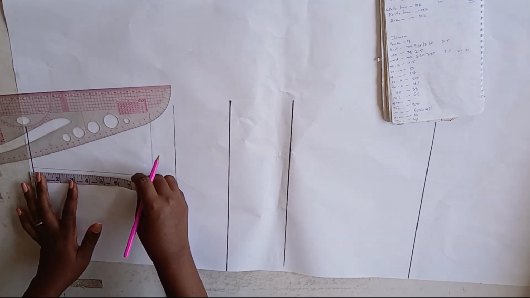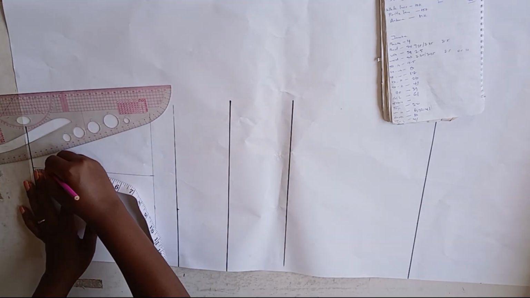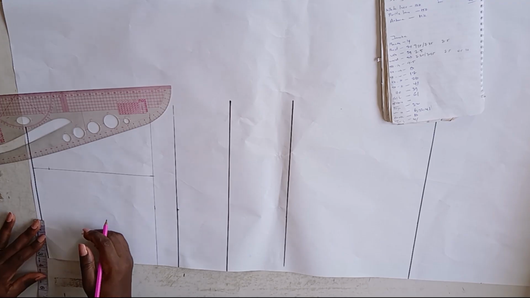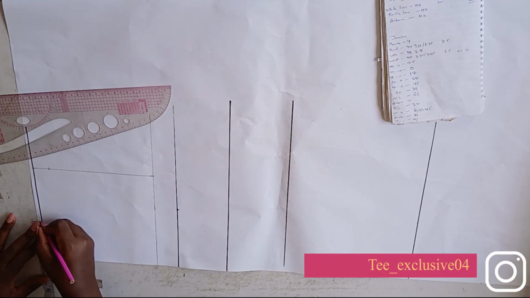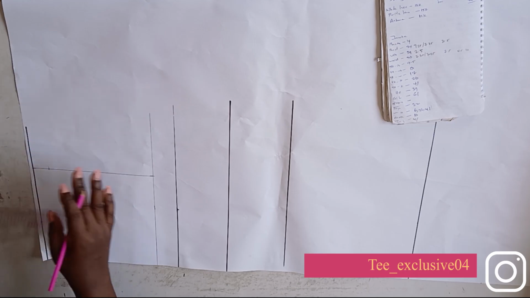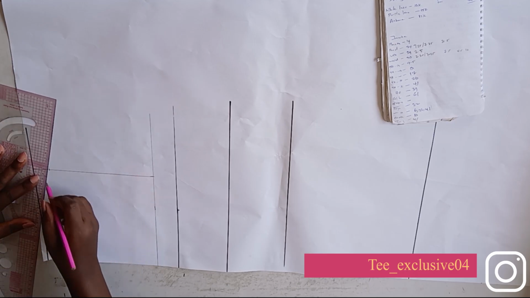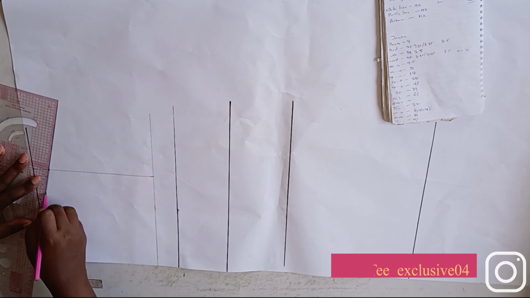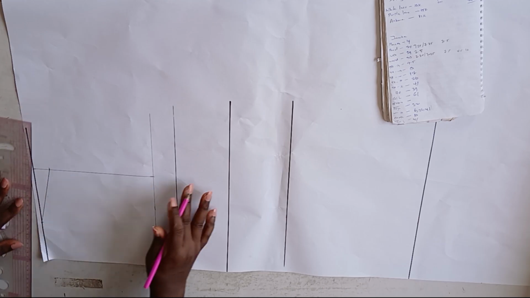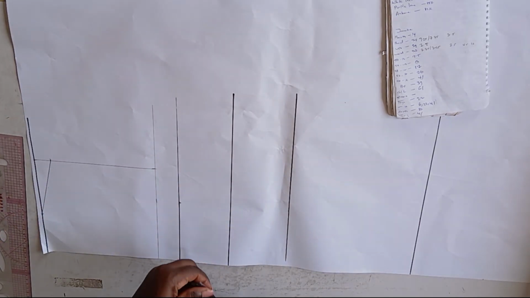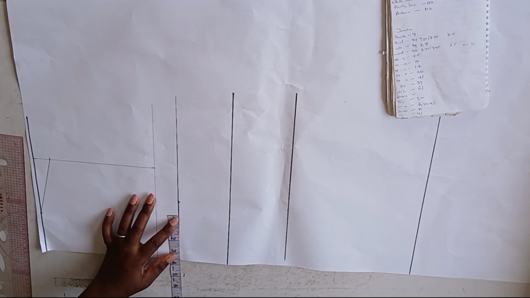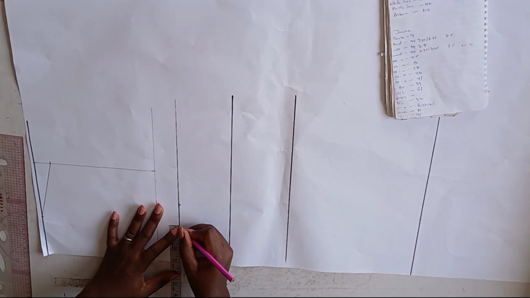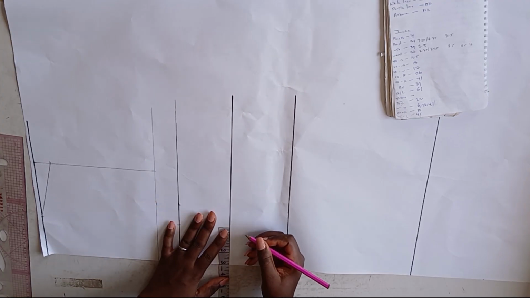So to do the shoulder slant, step down by 1 inch, connect it to the neck width. Okay, so we have this. Then we go ahead to mark our nipple to nipple measurement, which is 6 inches divided by 2. I have 3 inches, so I'm going to mark it down.